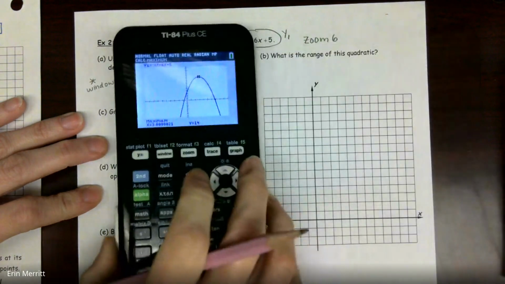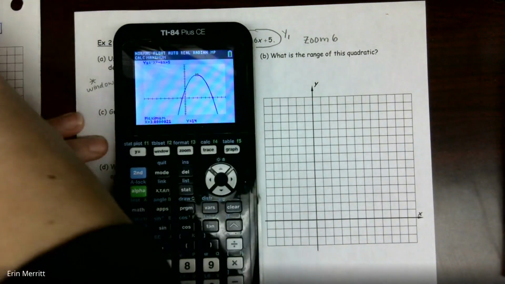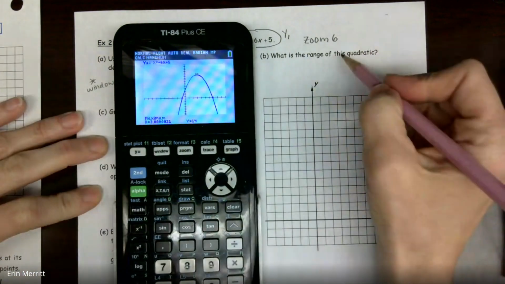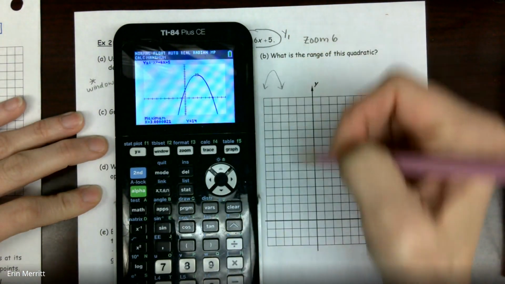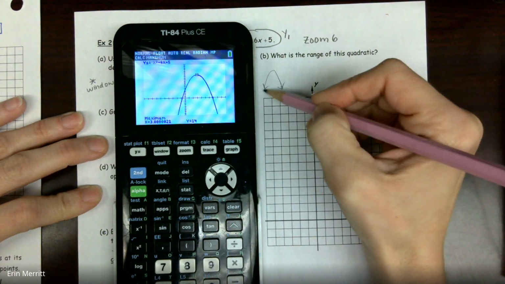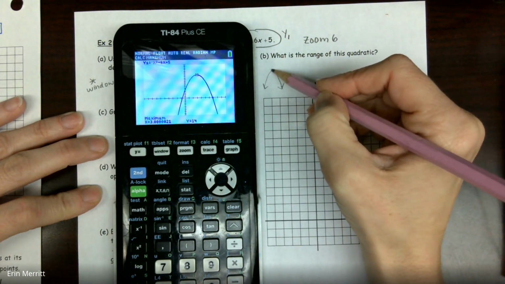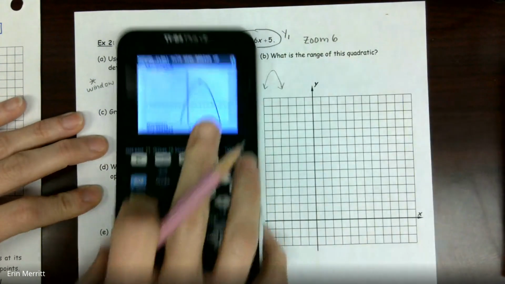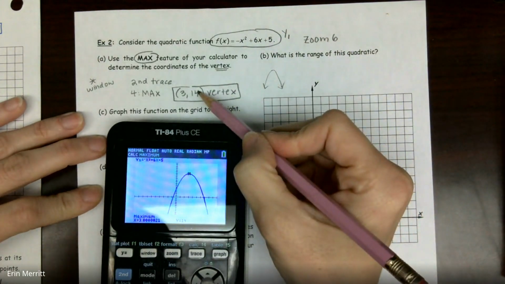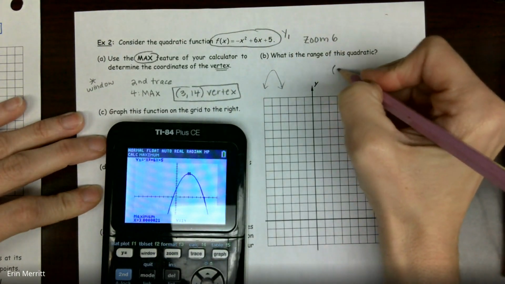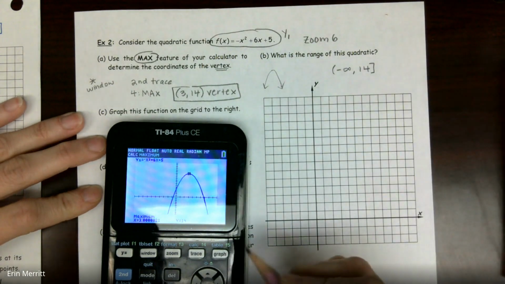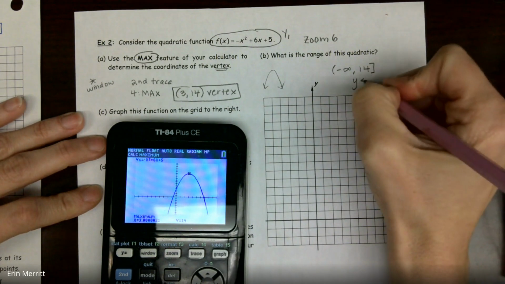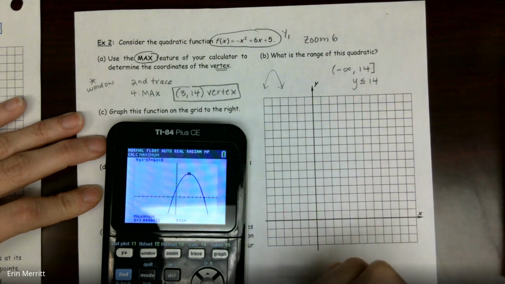So that should be the vertex of our parabola right there. Right? When it says what's the range of the quadratic, when we think bottom to top, this parabola, even if I just give a little baby sketch, should be going all the way down to negative infinity, but then up to and stopping at that vertex point. So the Y value, the highest it's going to hit is that 14 right there. So we can say from negative infinity up to and including 14, right? Or you could write it as y is less than or equal to 14.